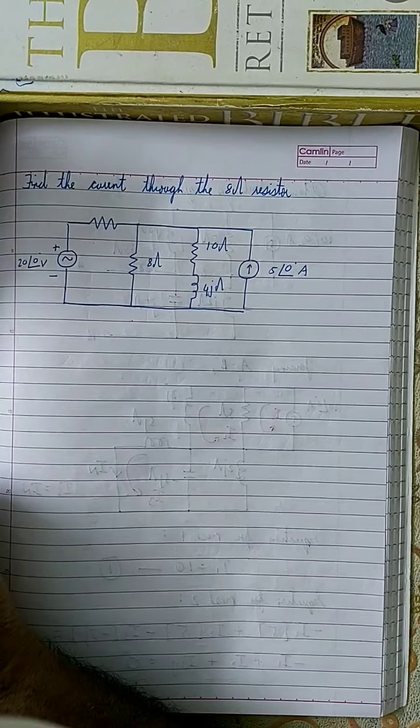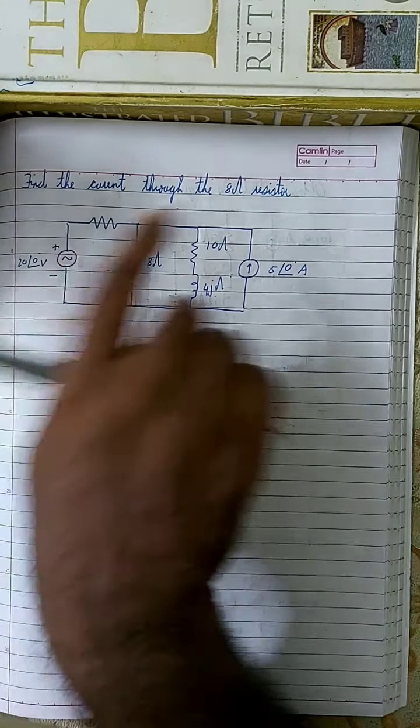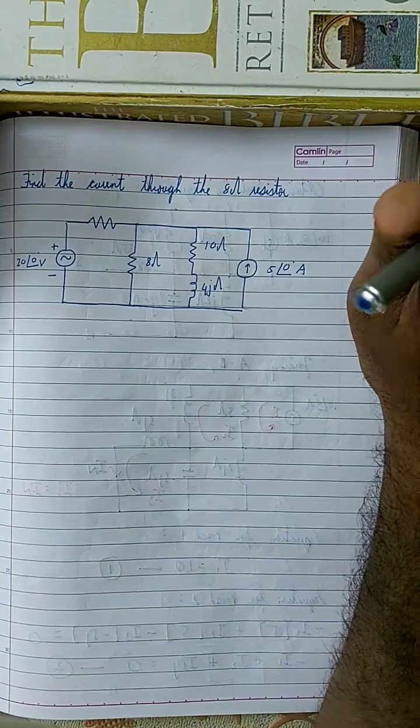Okay, so let's do this question. Find the current through the 8 ohm resistor. I'm going to do this problem using Norton's theorem.